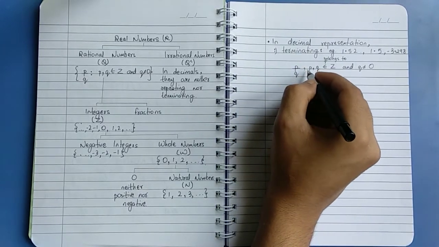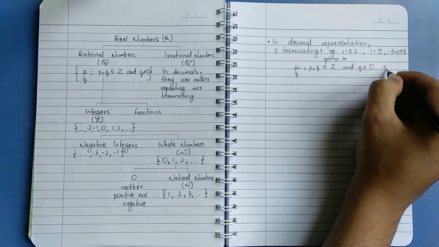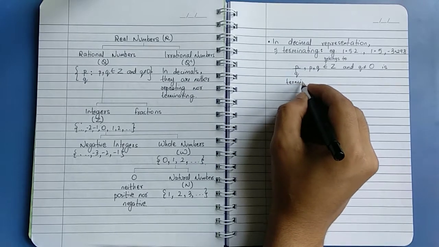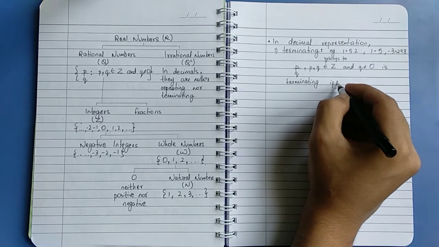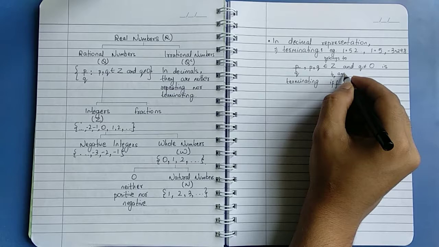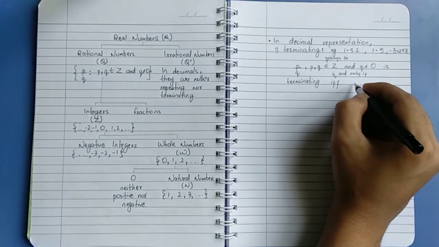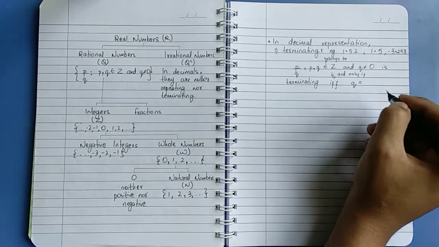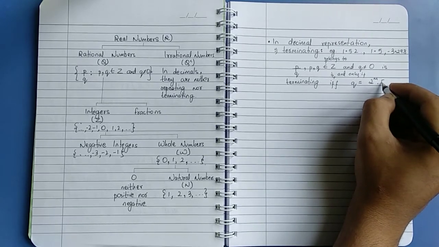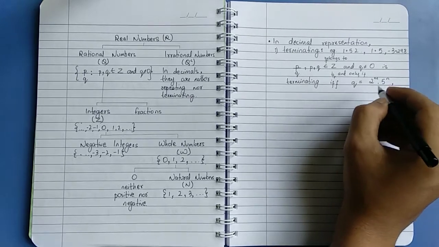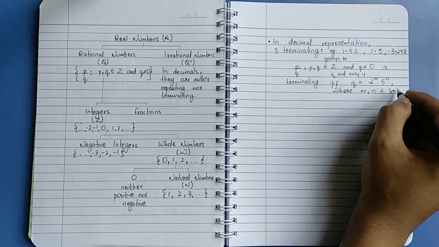Any number p by q where p comma q belong to integers and q not equal to 0 is terminating if and only if, IFF means if and only if, q, the denominator, can be represented in the form of 2 to the power m into 5 to the power n, where m comma n belong to whole numbers.